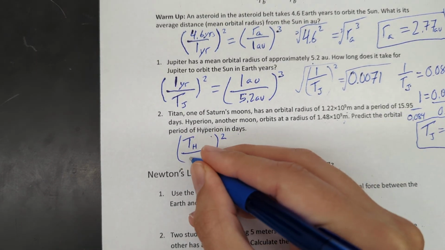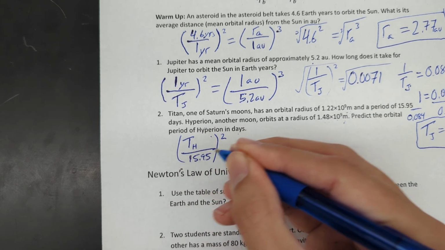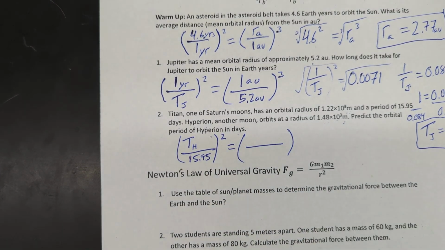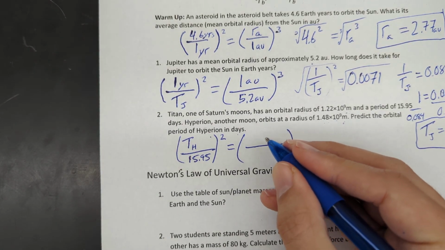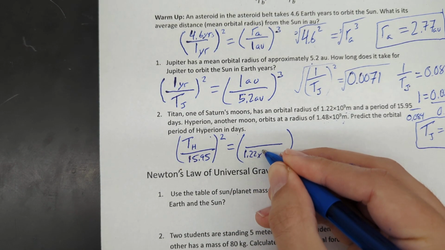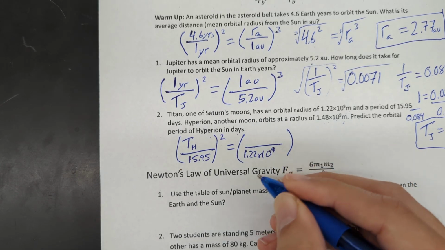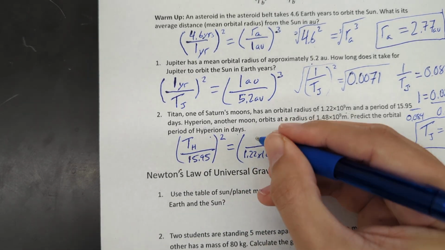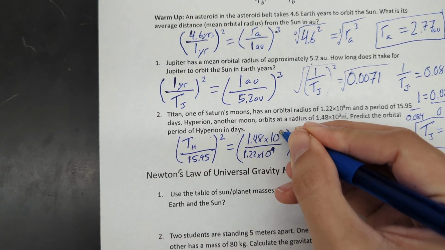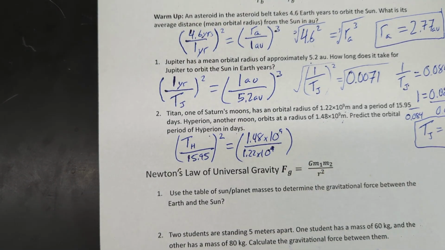Titan, the period was 15.95. And we want to make sure we keep it the same over here. So if Titan is on the bottom, we would put 1.22 times 10 to the 9. And Hyperion goes on top, so 1.48 times 10 to the 9 here. All right, and I almost forgot, we got to cube that.